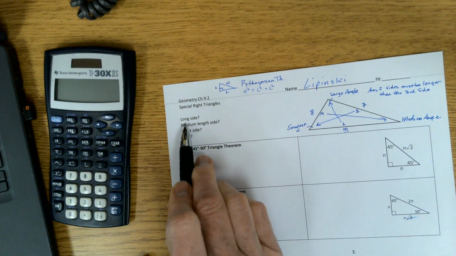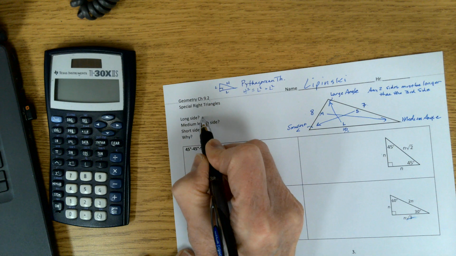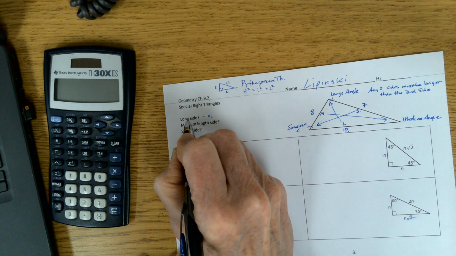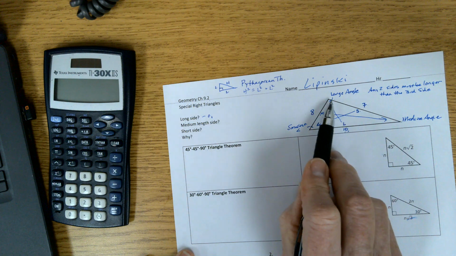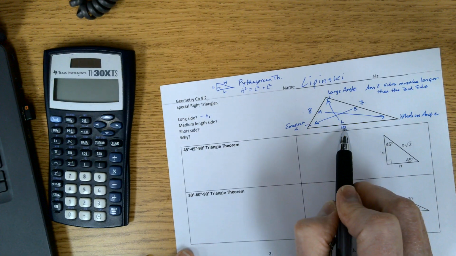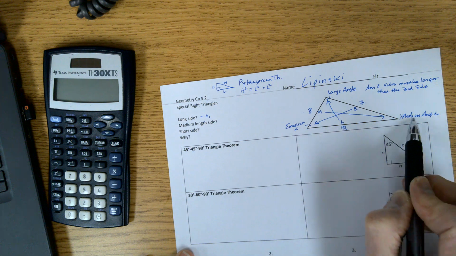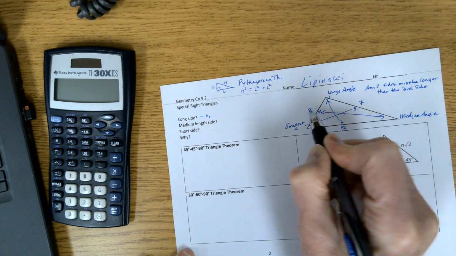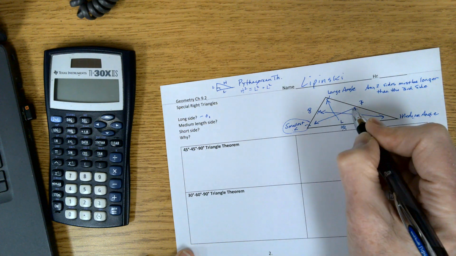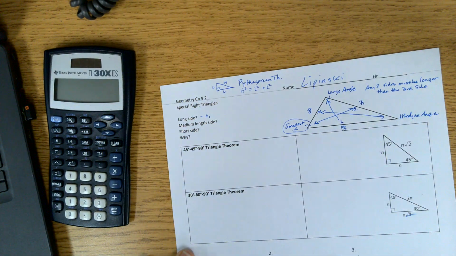It also goes the other way: if this is a large angle, this is the long side; if this is a medium angle, this is the medium side; if this is the smallest angle, this is the shortest side.